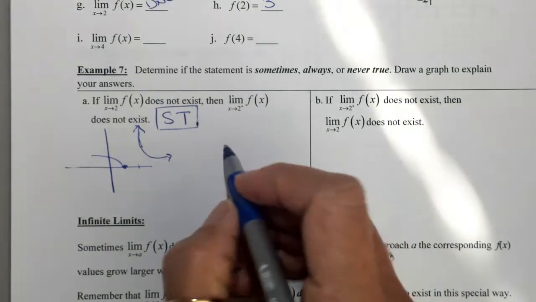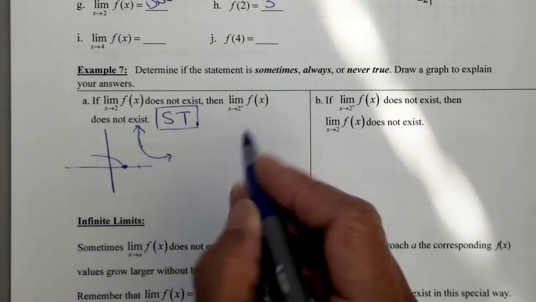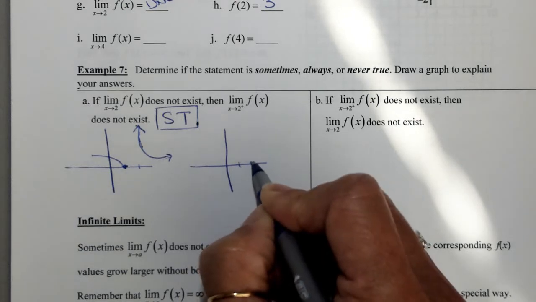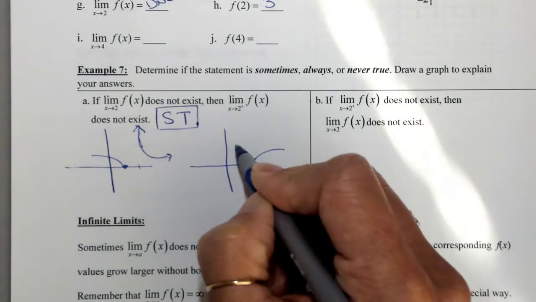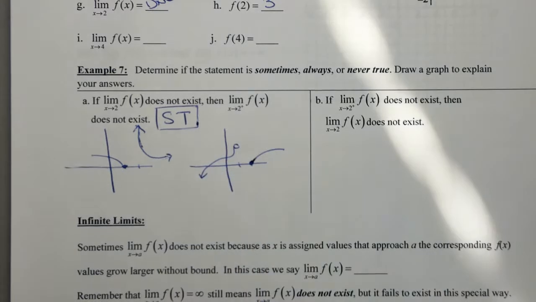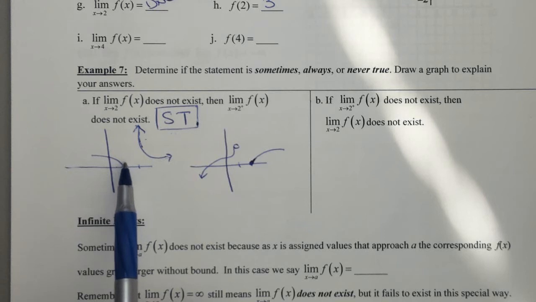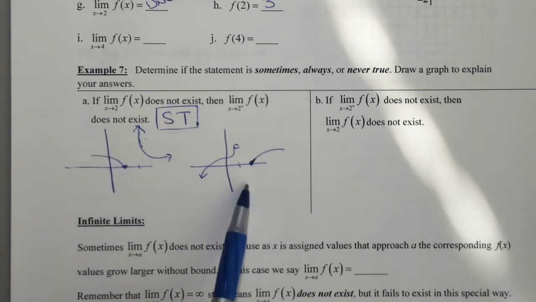I could make it false, which gives me the sometimes. So it would look something like this. If this is 1, 2, and I put, I don't know, like this, and then the graph looks something like this, doesn't the limit from the right exist and from the left, but the limit overall does not exist because they're different values? Again, I just made this up. So in order to say sometimes true, this makes it true, but this is what creates a false statement, so that's why it's sometimes. Everybody good? If you had to sketch a graph.